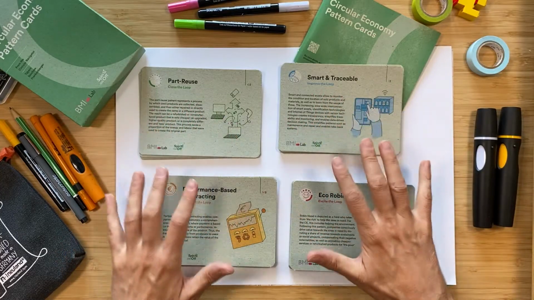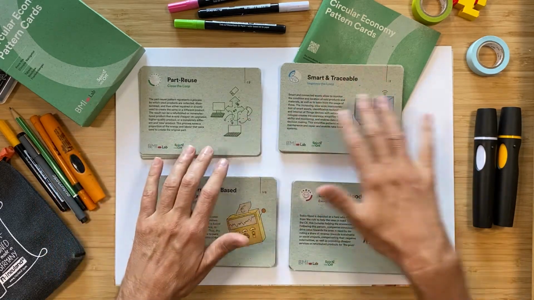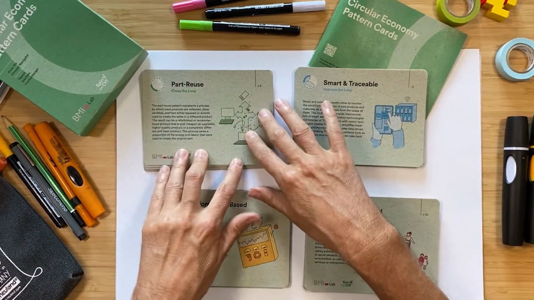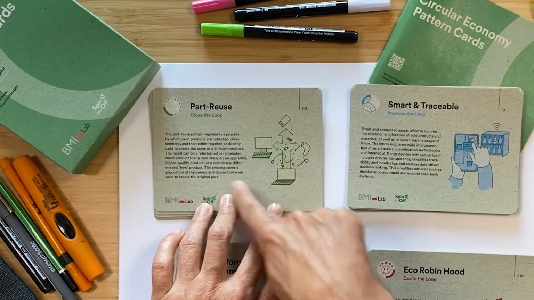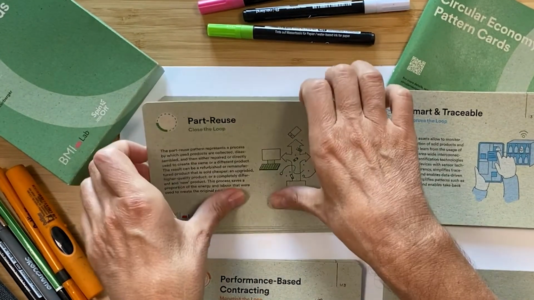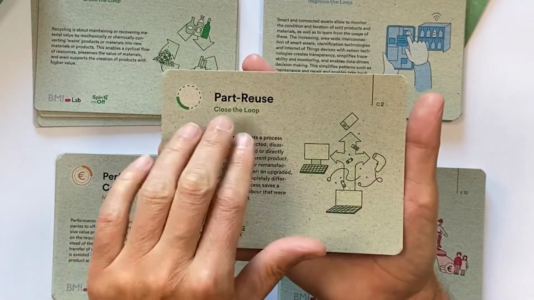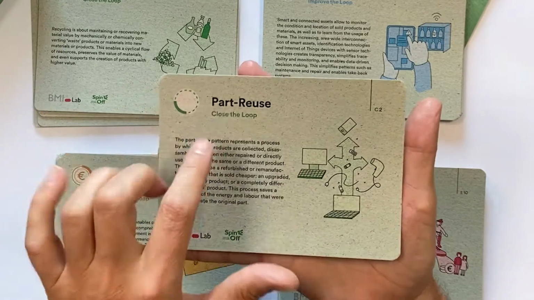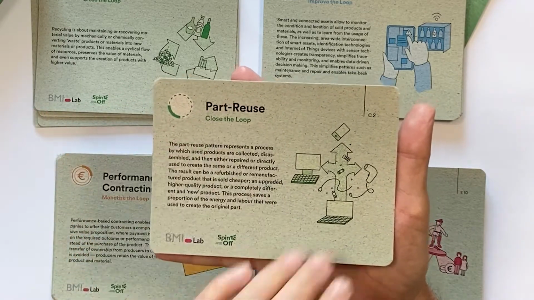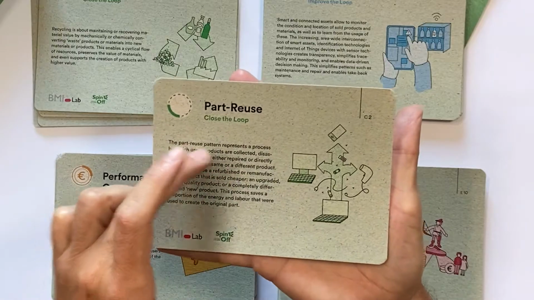As I mentioned, there's a total of 40 of these cards. Each card in itself has a little illustration that relates to the element that they're trying to describe. So for example, you'll see in this card, let me give you a better view here. You have here close the loop, which is the main category. But then the subcategory for this one is part reuse. You have the graphic here. And then if you don't really get what part reuse is about, they have a description here that will help you along the way.